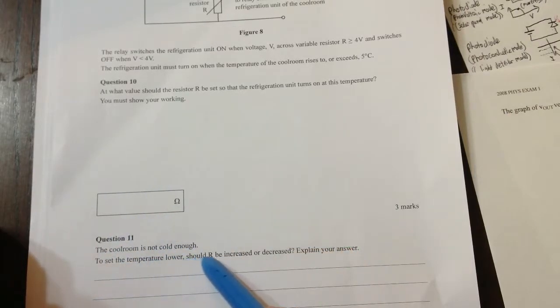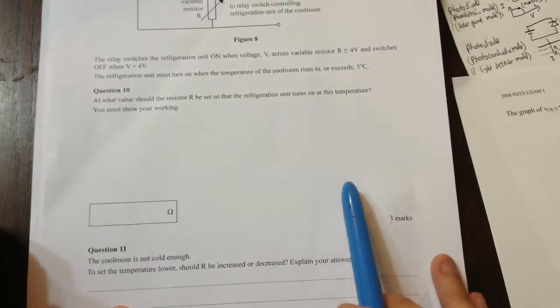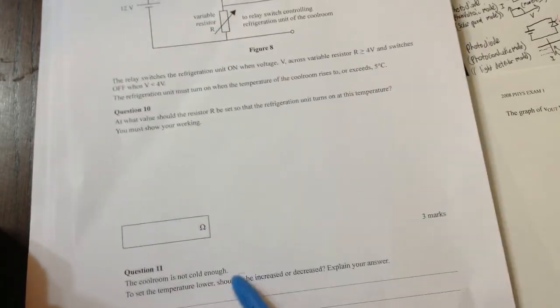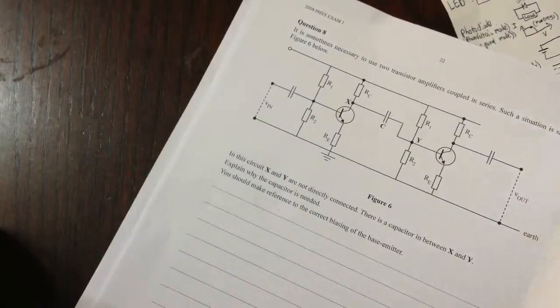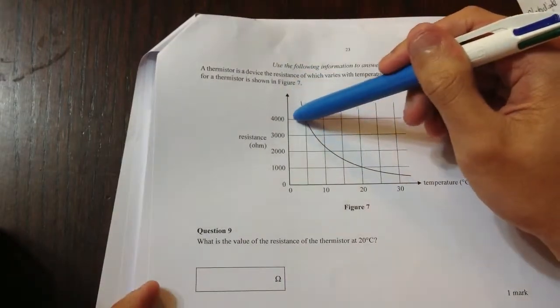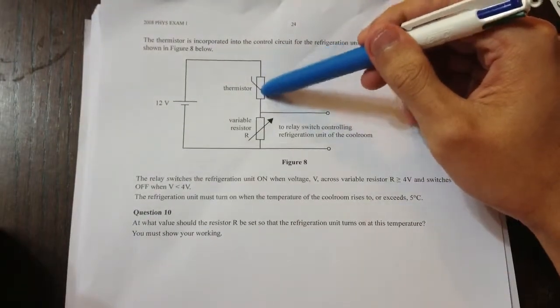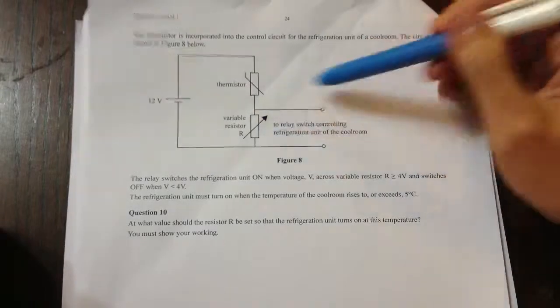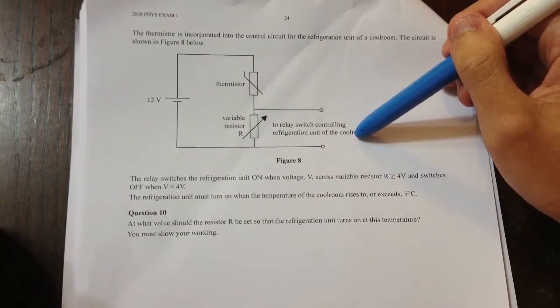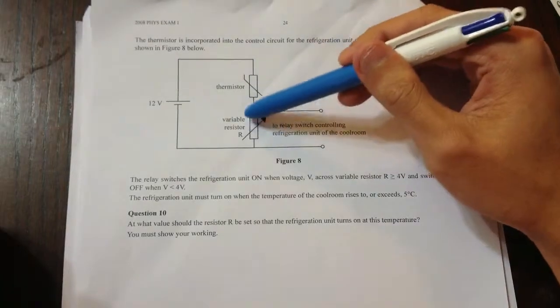The cool room is not cold enough. To set the temperature lower, should R be increased or decreased? Explain your answer. If the temperature is going lower, first of all, we need to understand what's happening. If the temperature is going lower, we're going to have a higher resistance at the top. This resistance is going to be higher. So if this is higher and we still want the same proportion of 8 to 4, if this goes higher, this also has to go higher.